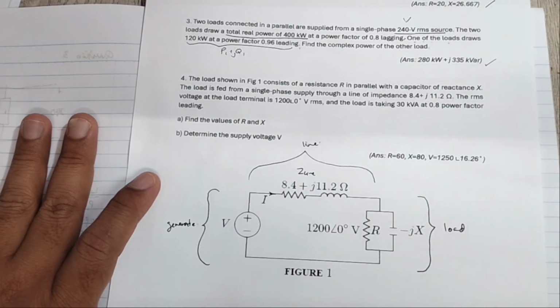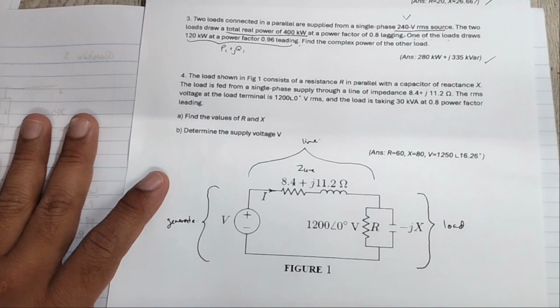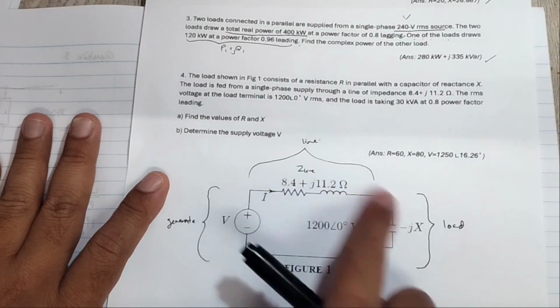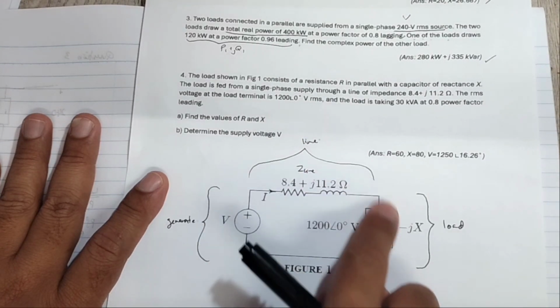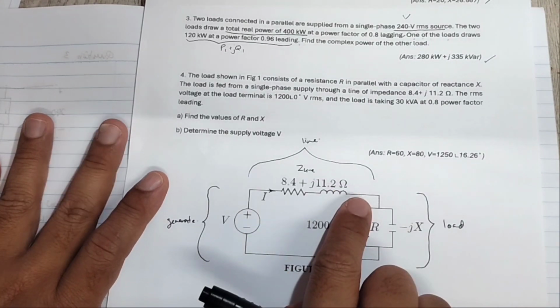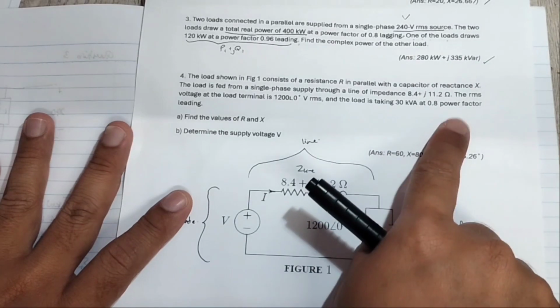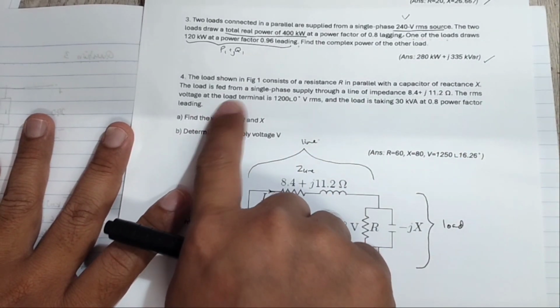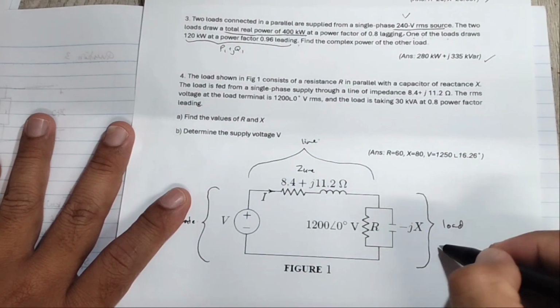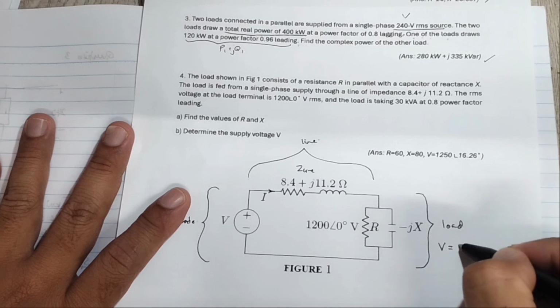Okay, dia kata situ apa yang sama ni untuk single phase ni. Current dia sama lah. Okay, current dia sama kan. Dia kata sini RMS voltage at the load terminal. Load terminal sini adalah V is equal to 1000.